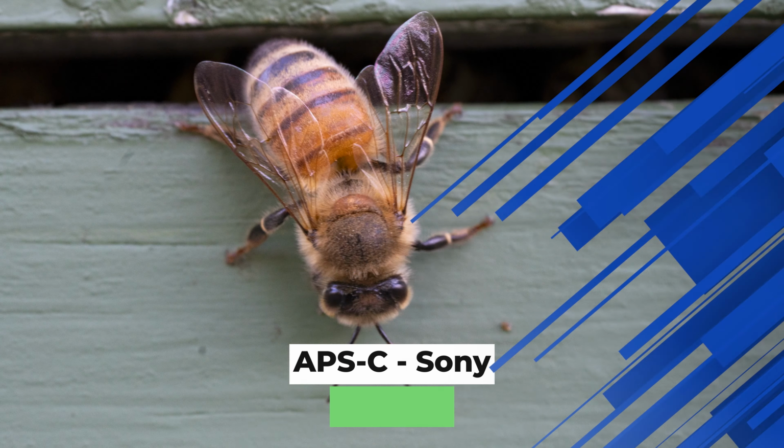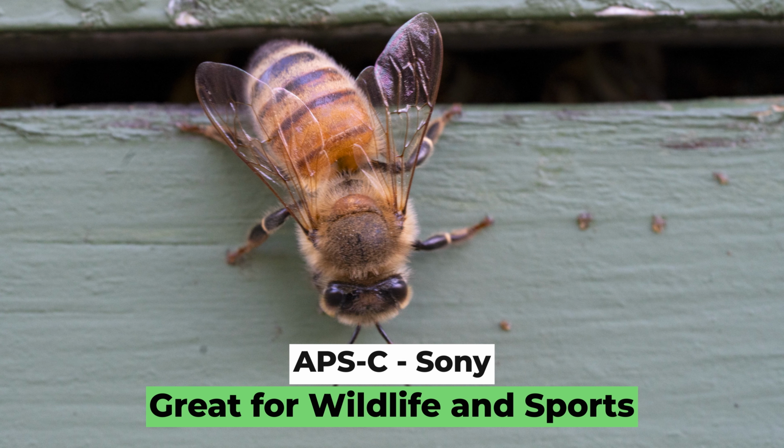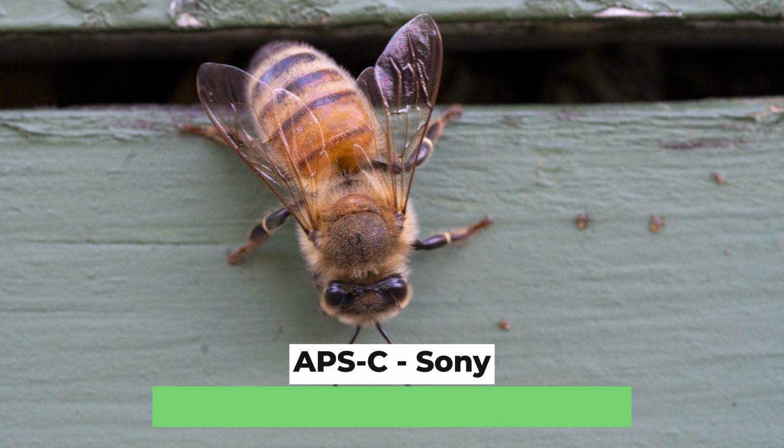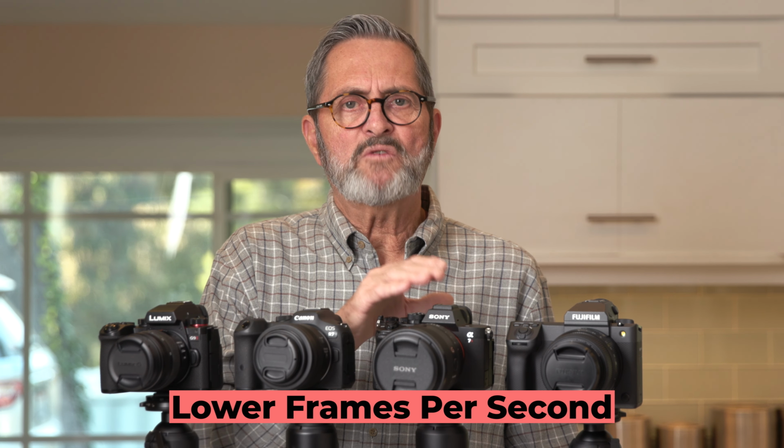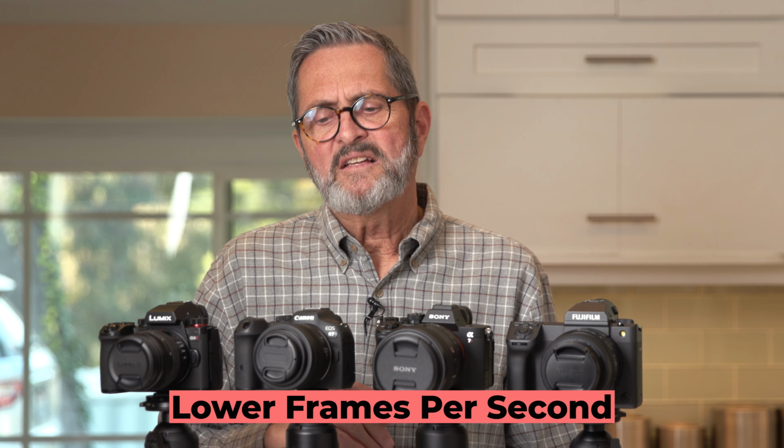I think in the Fuji format it's really good. The Canon's getting there as well. Again, like the micro four thirds, it is great for wildlife and for sports because you have that crop factor, you get in closer. But what it doesn't have a lot of times, although it depends on the manufacturer, is the frames per second that you get with some of the higher end cameras. So APS-C sensor, great choice, great price, might be right for you.